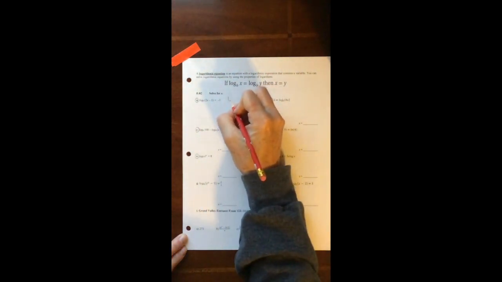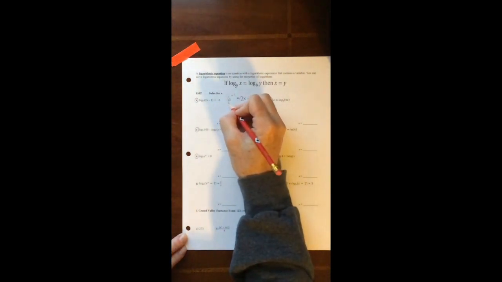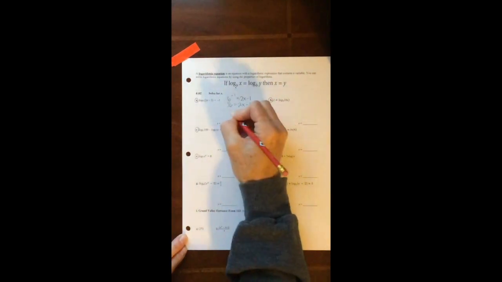If you look at A, what we can first do is rewrite the equation in exponential form. If you recall, we can take the base of 6 to the power of -1 and set that equal to 2x minus 1. Once we do that, 6 to the -1 is the same as 1/6. We can then add 1 to both sides.